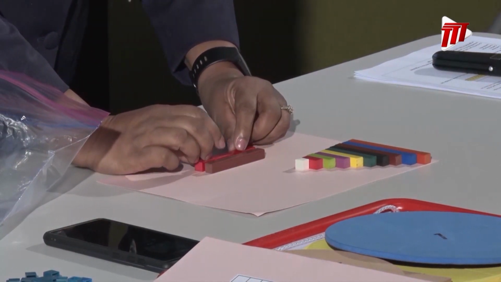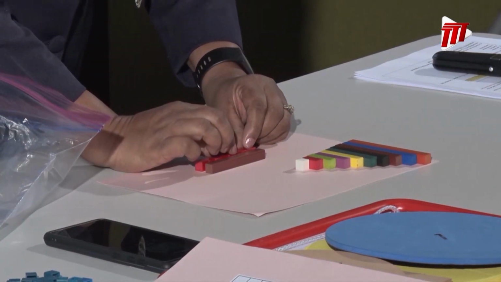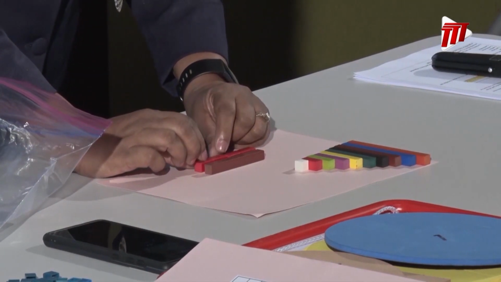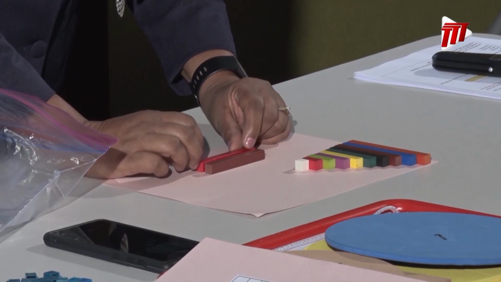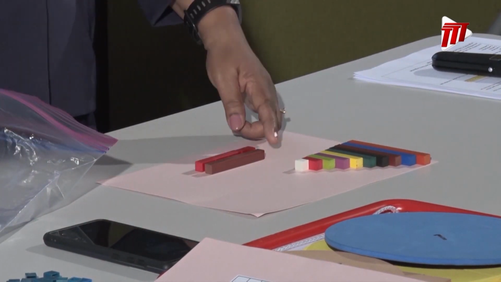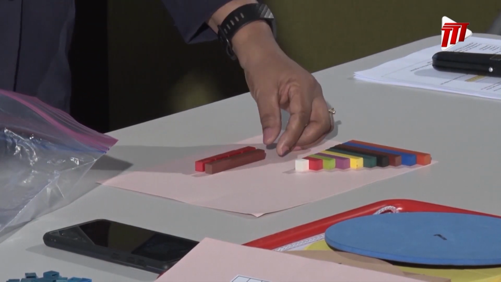Yes, they are. So 4 of these are the same length as the one of these.